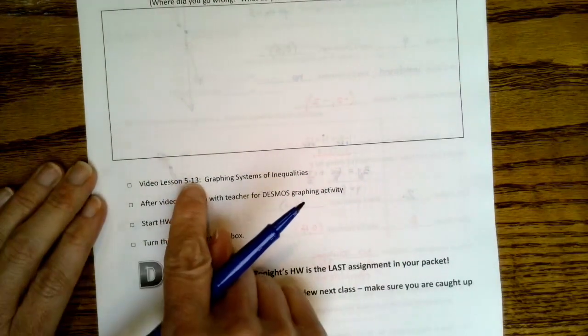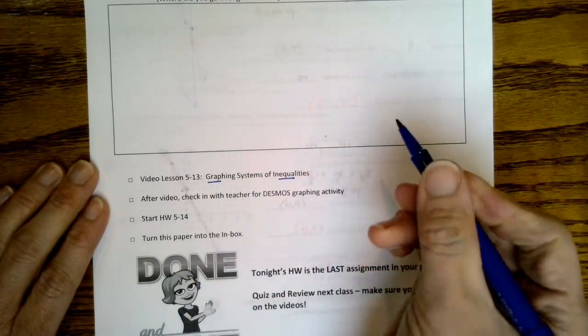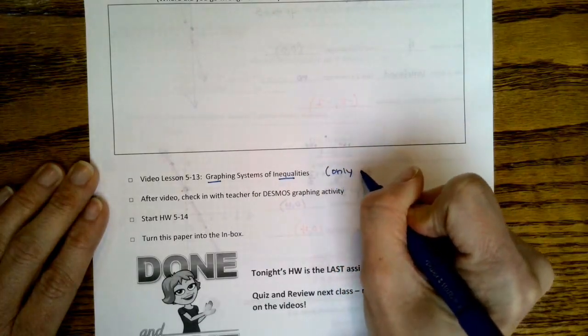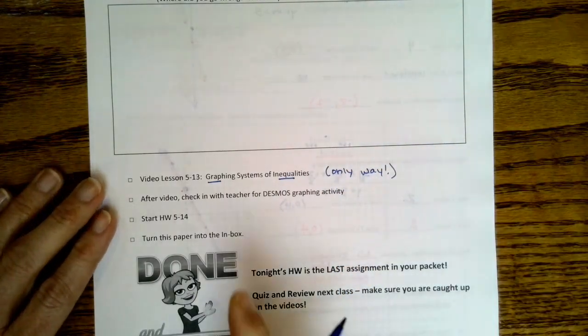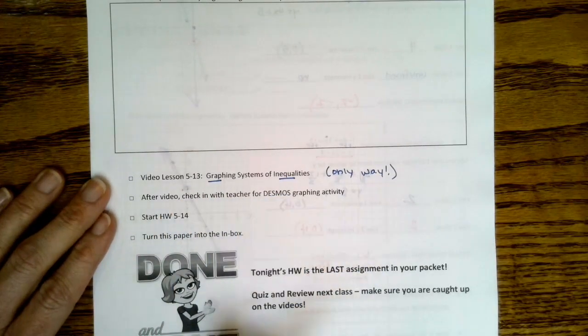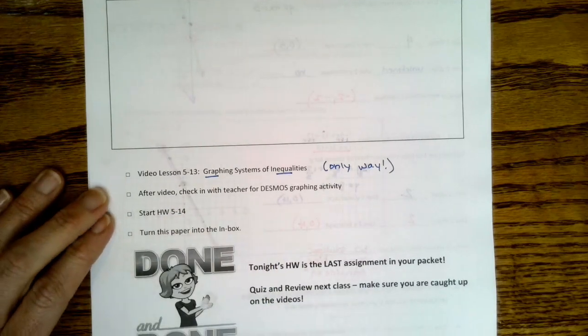Our lesson for 513 is on systems of inequalities. We're solving by graphing, and guess what? Graphing is the only way to solve a system of inequalities. After the video, you're going to check in with Mr. McCulloch, and he's going to give you a Desmos graphing activity, and then you can start your homework.